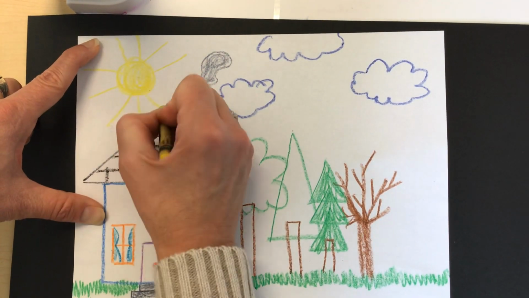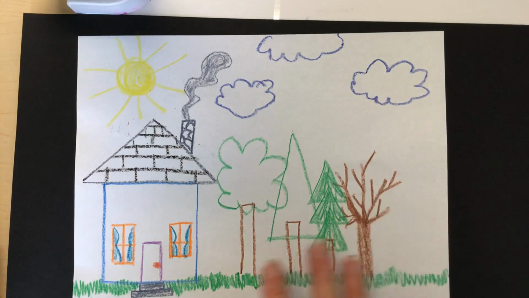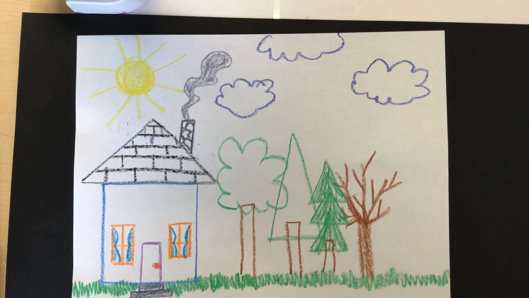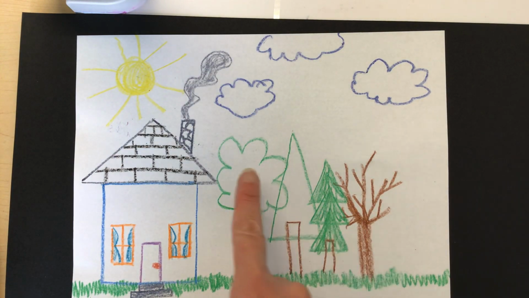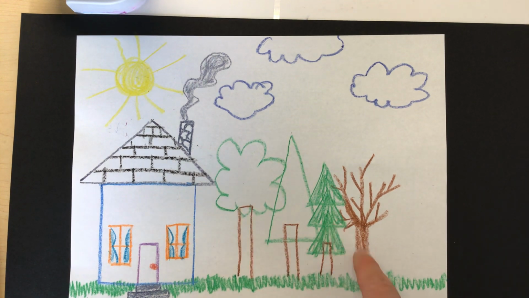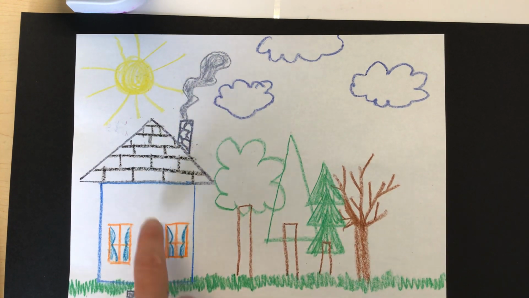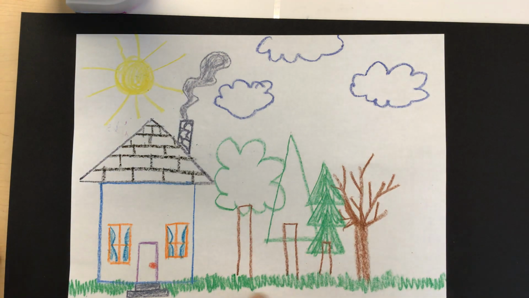That's up to you. Now when you get your artwork all created, then you can come back and color things in. So coloring in your trees, coloring in your house and your roof, and also your grass.